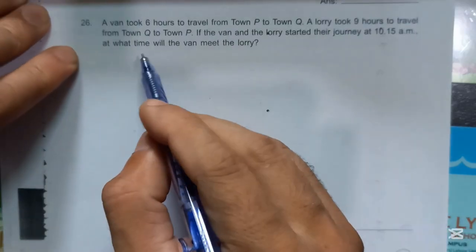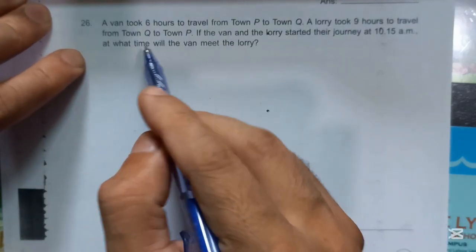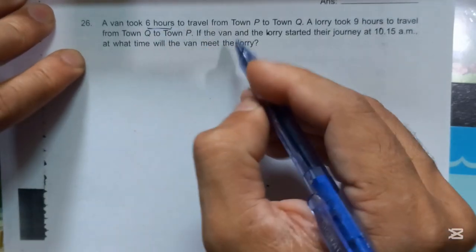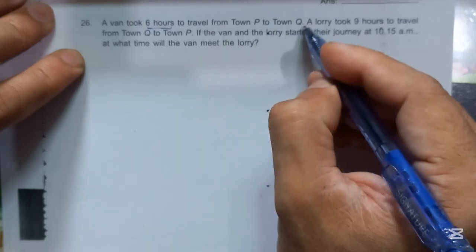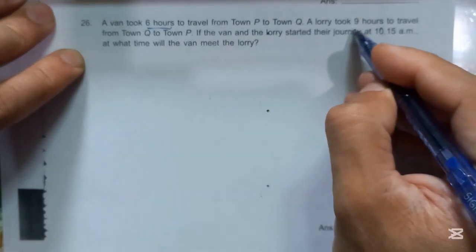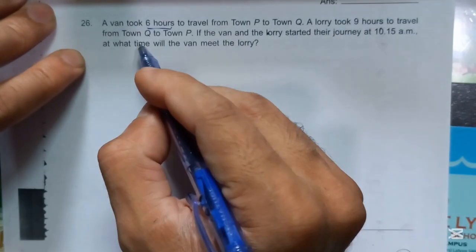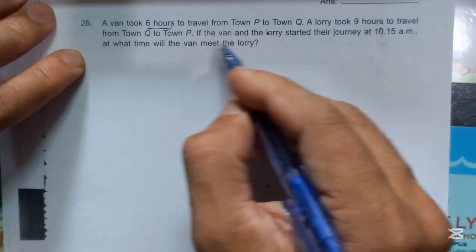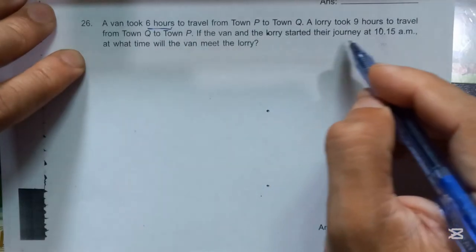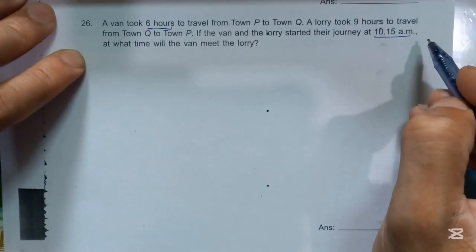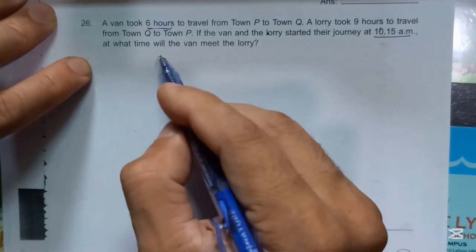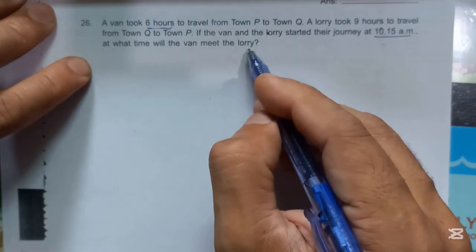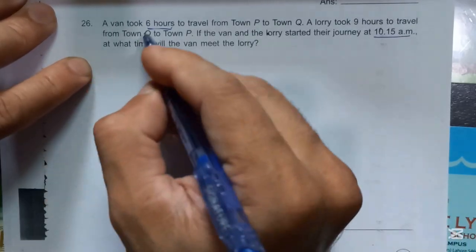Here is another very important question. A van took 6 hours to travel from town P to Q. A lorry took 9 hours to travel from town Q to P. If the van and the lorry started their journey at 10:15 a.m., at what time will the van meet the lorry?